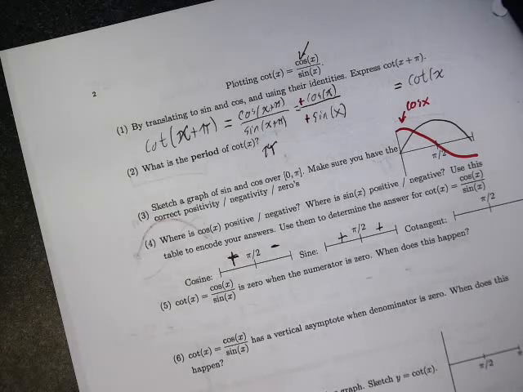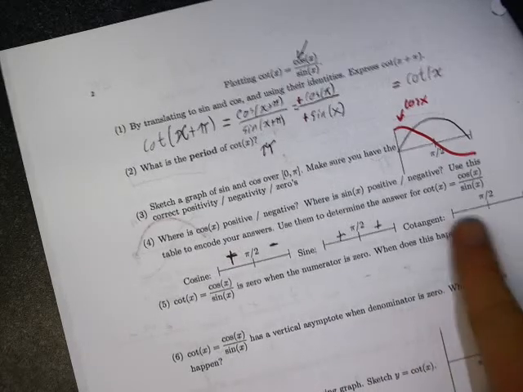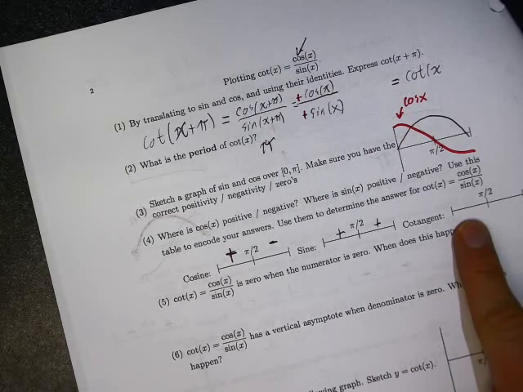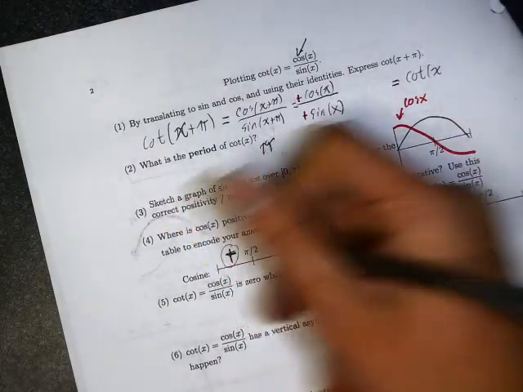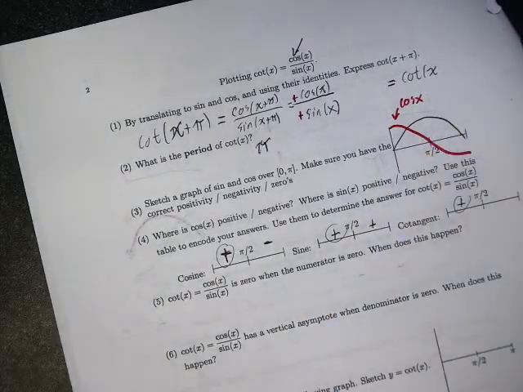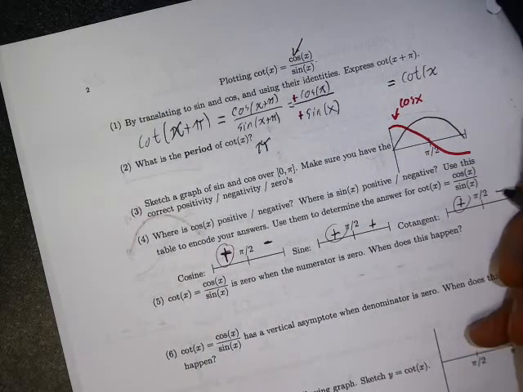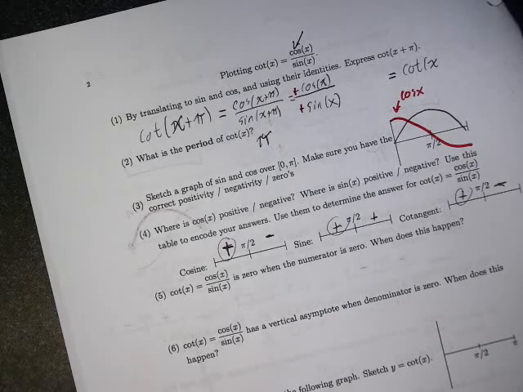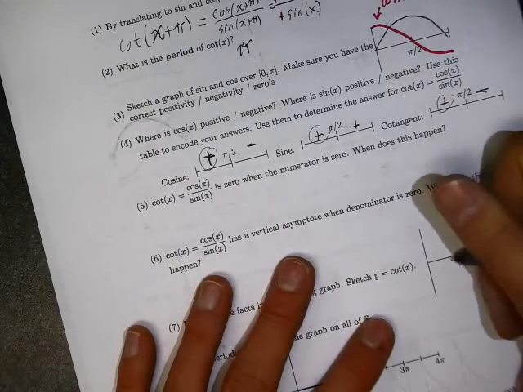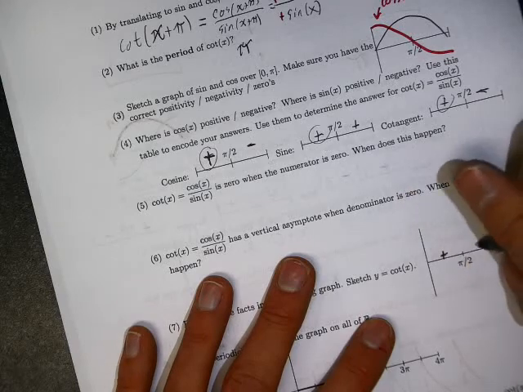So cotangent. Cotangent is cosine over sine. So between 0 and pi over 2, is cotangent positive or negative? Positive, because it will be a positive divided by a positive, which is positive. And then it will be negative, because it will be a negative divided by a positive. Awesome. So encoding that down here, it goes from positive to negative.